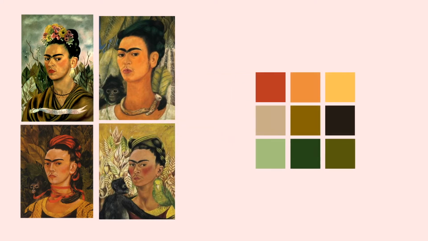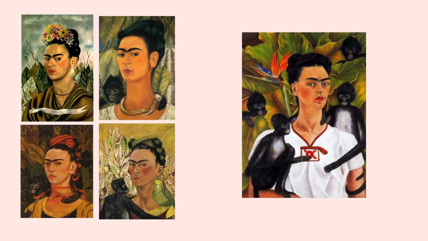The third element I want to pick up from these portraits is the colors. Frida uses very earthy tones, ranging from yellows, oranges and greens to darker browns. She often adds some red accents to her makeup or accessories, which contrast nicely with the green background and makes Frida stand out.